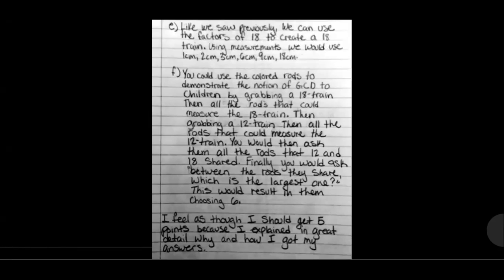So now you would ask them for all the rods that 12 and 18 share. Finally, you would ask which is the largest one among the rods they share. This would result in them choosing 6, because 6 is shared in the factors of both 12 and 18. So that is the answer for that number.